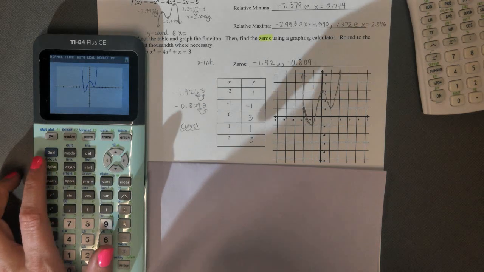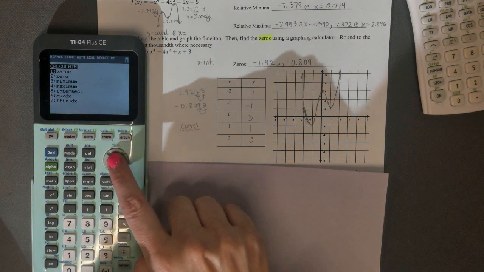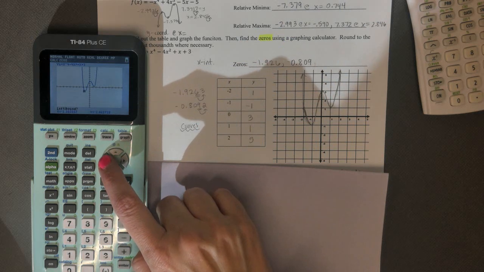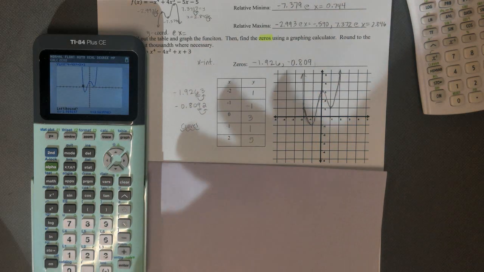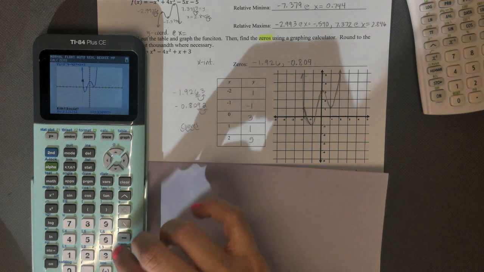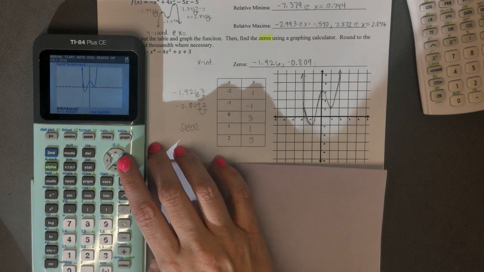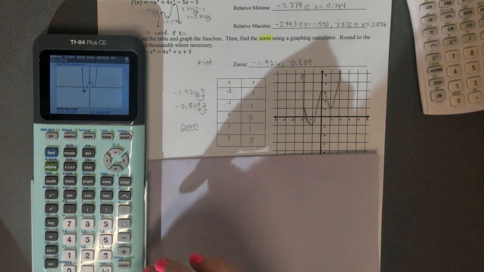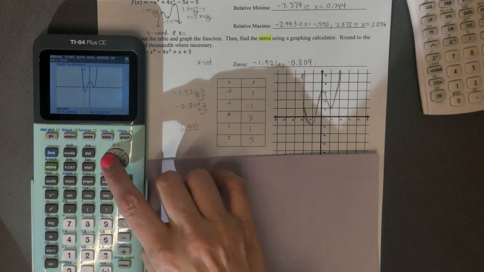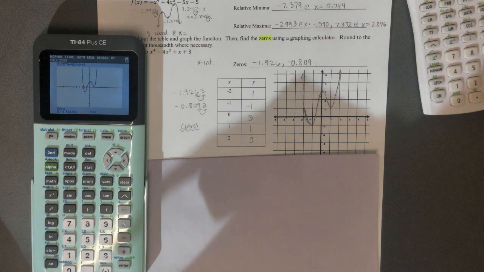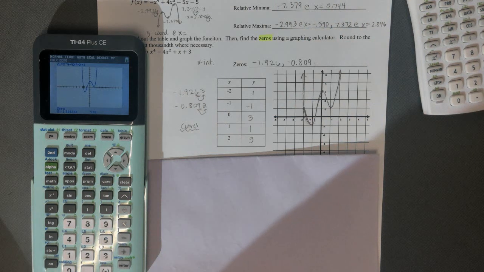And then you're going to use the zero function. So you go to second calc. If there are 2 of them, just focus on one at a time. We're going to try to get as close to the x-intercept as possible. When it asks you left bound, just click the left arrow. Go back to center. Then you click the right arrow. You can even do it twice if you feel like it's too close. Click enter, and then you can do your guess. When it says zero, that's the actual zero.